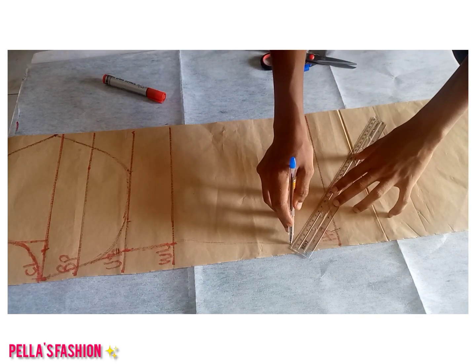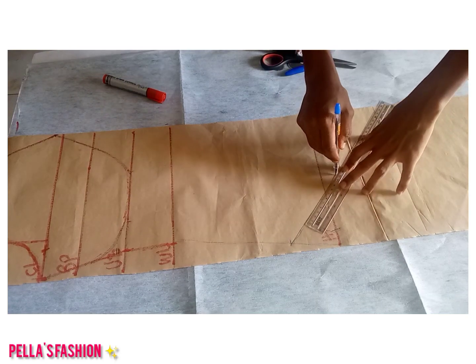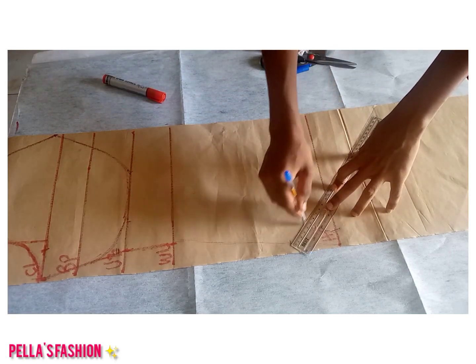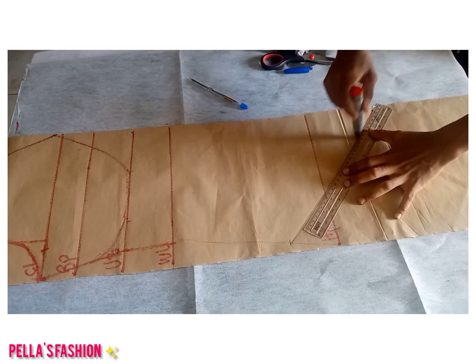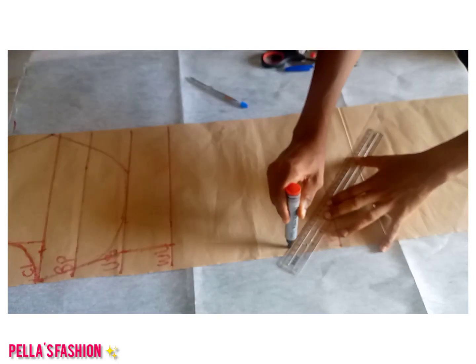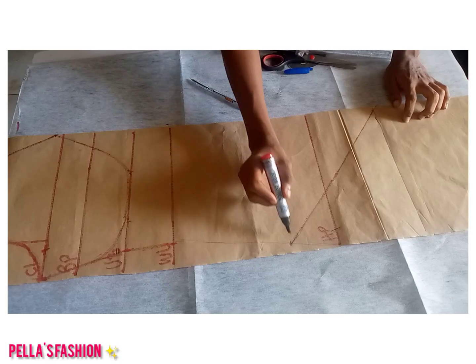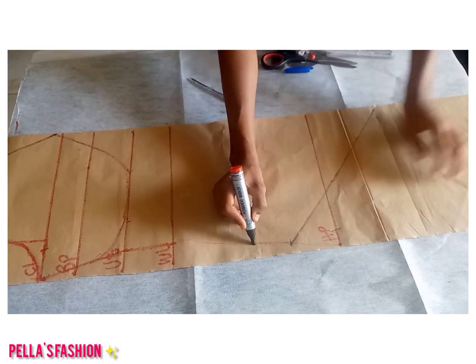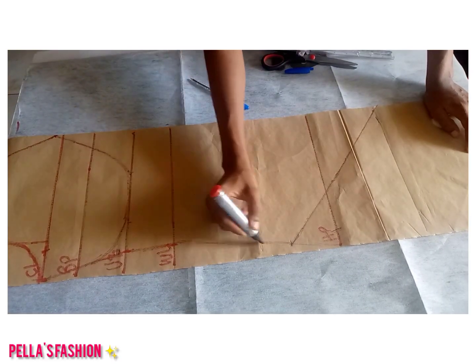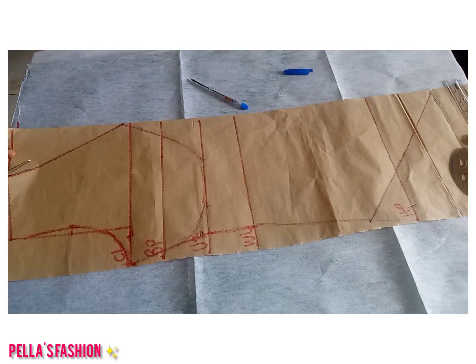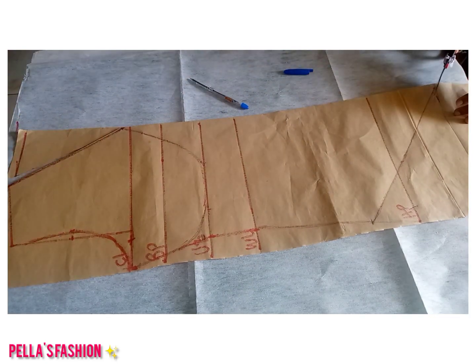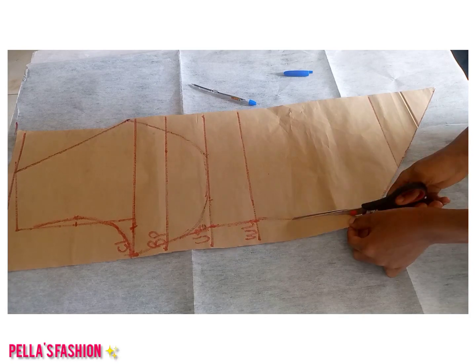Don't forget, on the waistline, I came down 7 inches. Then I also came down about 15 inches. Then I'm just connecting it together slantly. You can see exactly what we have now. This is the perfect basque effect for what we are making. So I'll proceed now by cutting out everything.